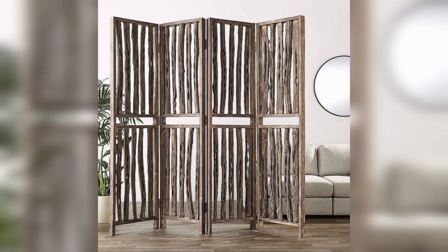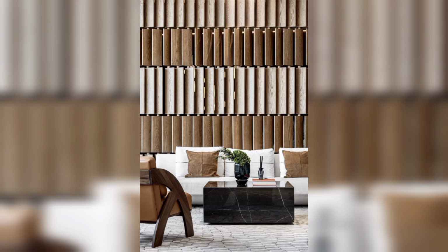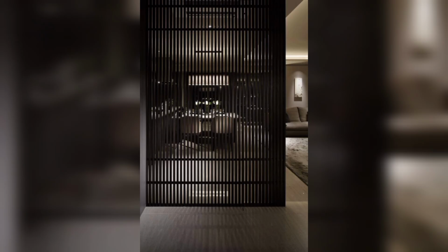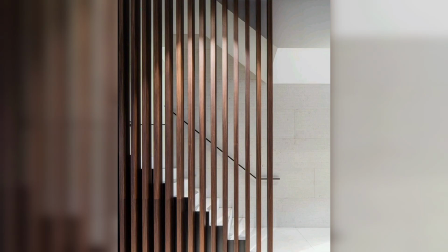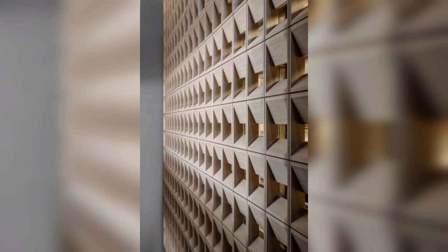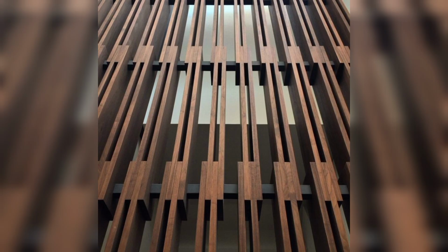Glass partitions are ideal for spaces that need light flow and a visual divider. They are available in clear or frosted glass, and can be framed or frameless.